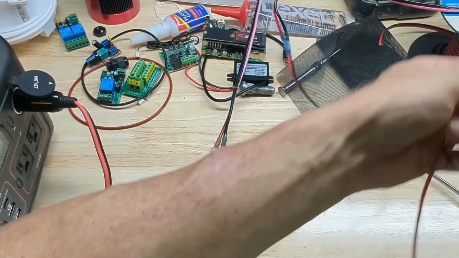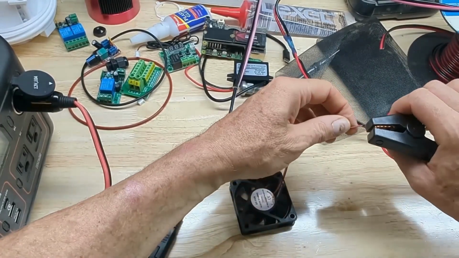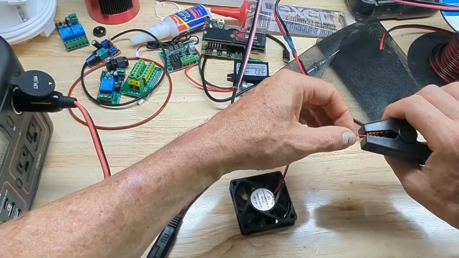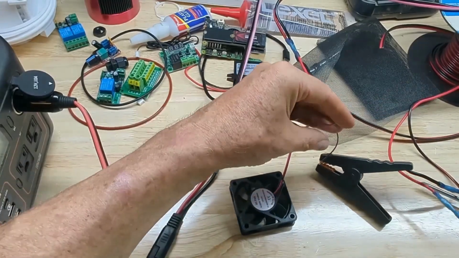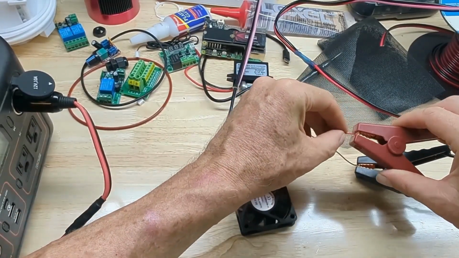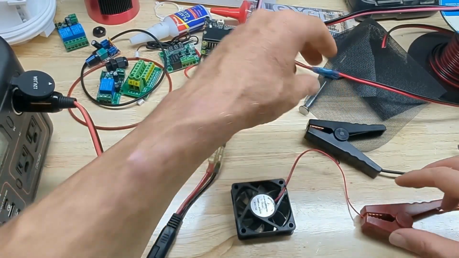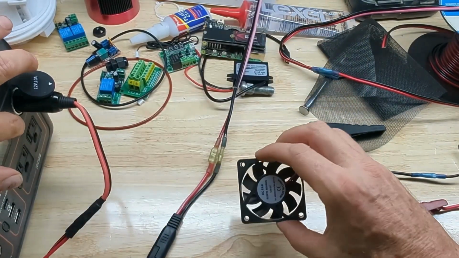So we have our black cables here, our black connector, black wire goes to that side. Make sure it's snug in there. And then we'll go to our positive. Make sure that one's snug. Okay, keep those from touching each other. We don't want any fireworks. So we'll hit our power button and look at our fan.